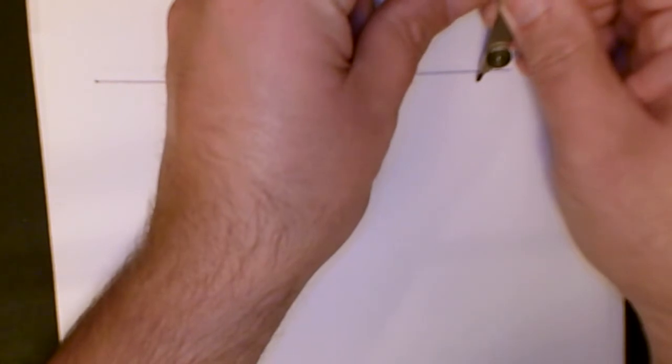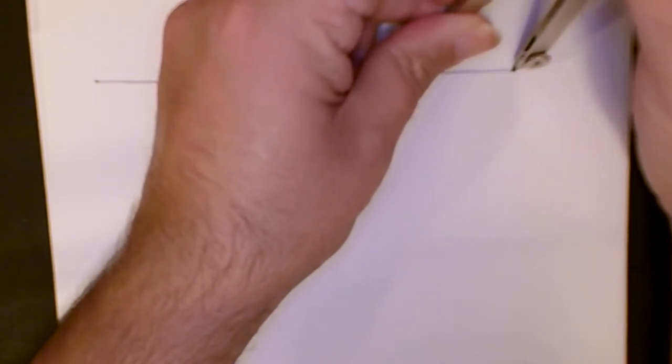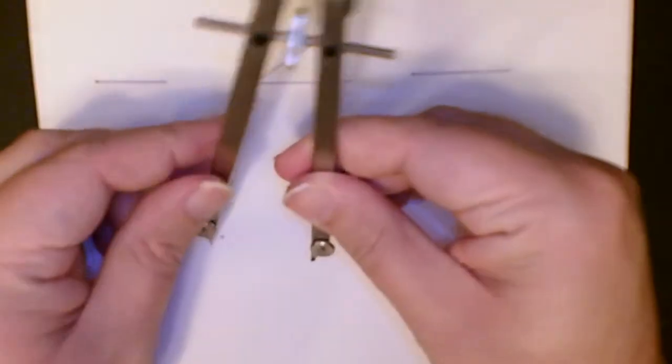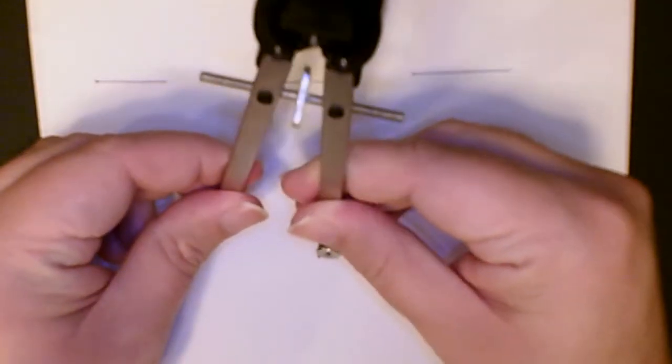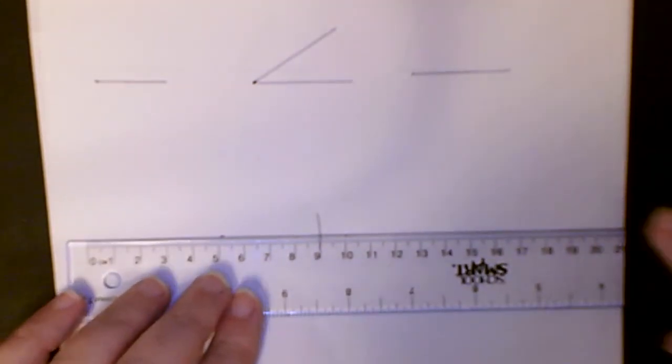I'm going to choose the bigger one for no reason at all. And make an arc. Then going to use the ruler and connect.